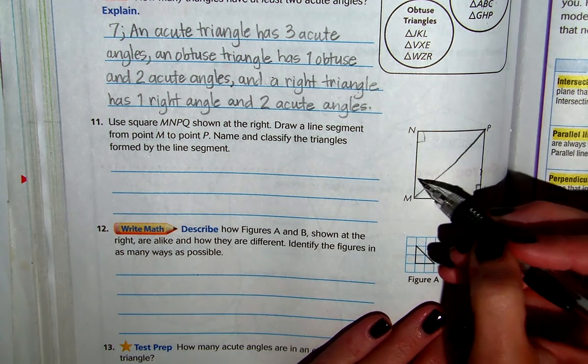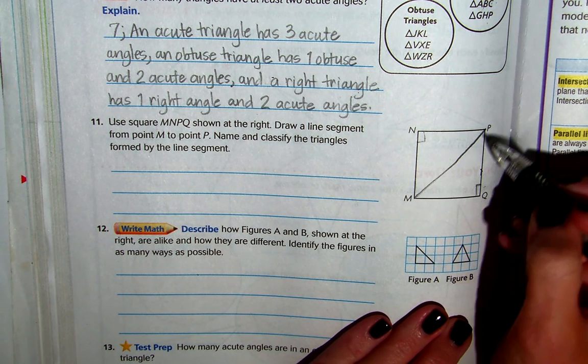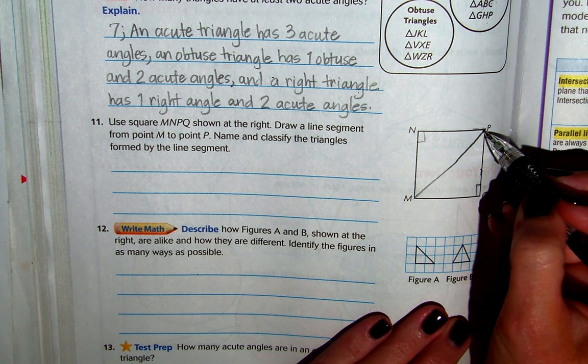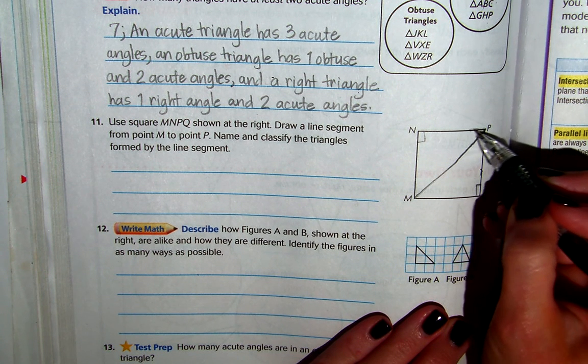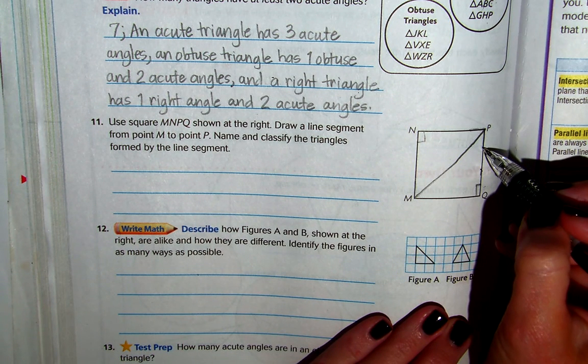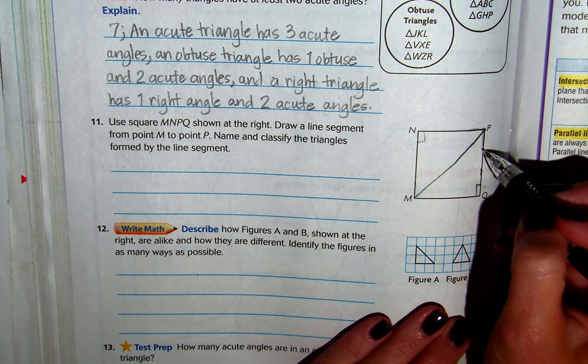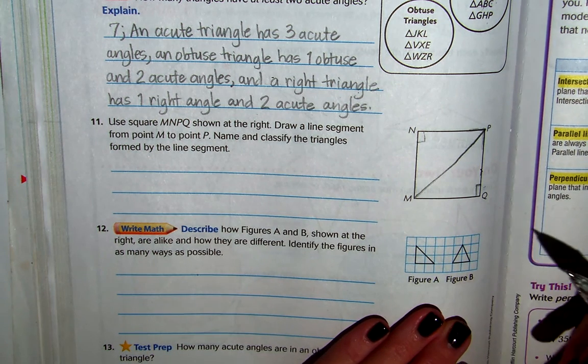This one, angle M, is going to be acute, and angle P is going to be acute because it's not one straight vertical line bumped up against one straight horizontal line bumped up against a straight vertical line. Hope that makes sense. Sorry about that.